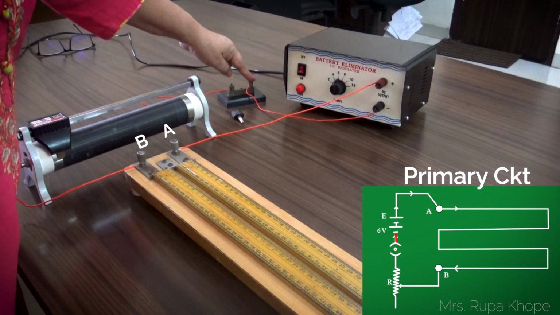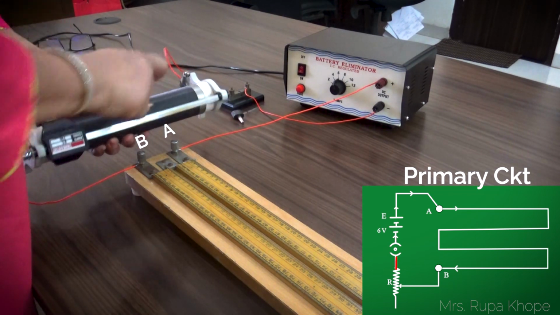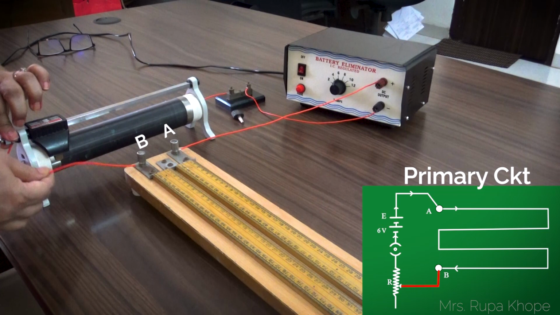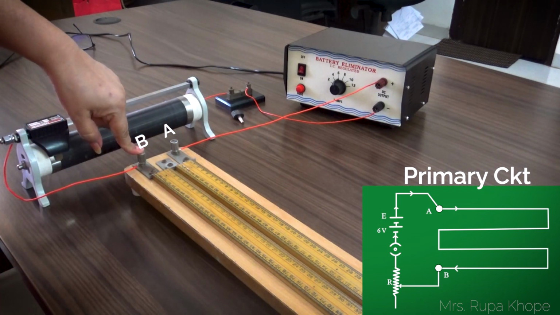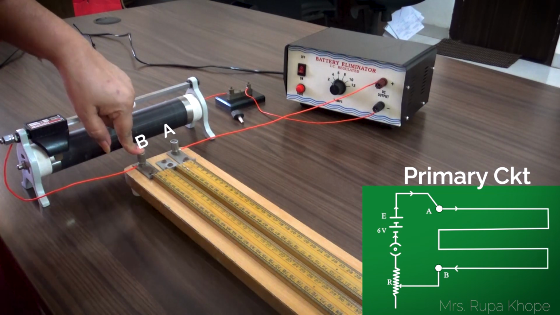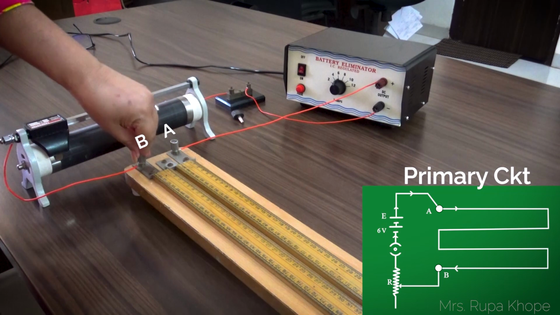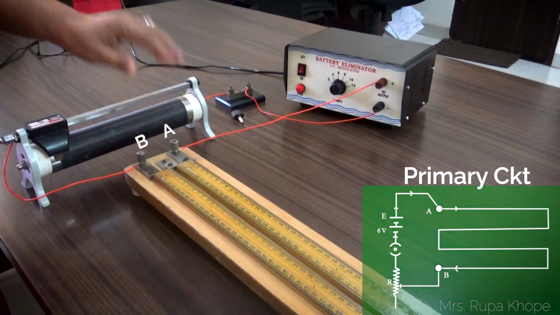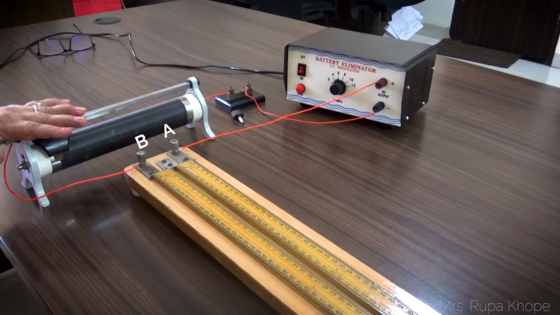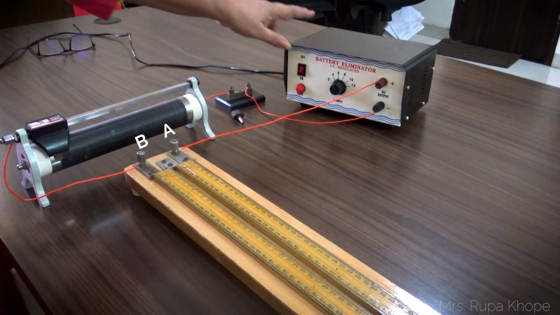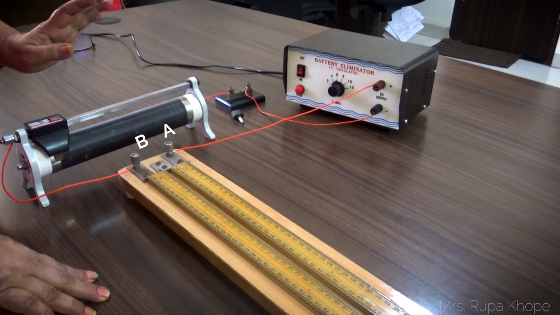The negative goes to the key. From the key it goes to the rheostat. You can see the fixed terminal of the rheostat, and the variable terminal of the rheostat I have connected to B point. Can you see the connections? By now you are familiar with the electrical experiments and you are very well aware that the connection should be neat, clean and tight. So this is now the primary circuit. Now in this primary circuit, I have kept the voltage at 6 volts.